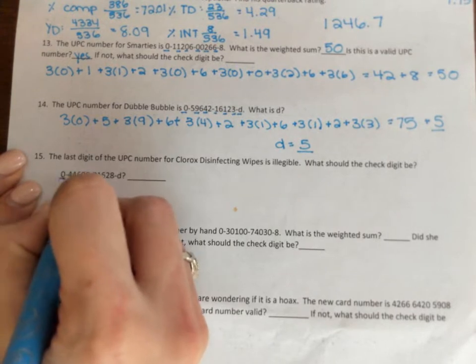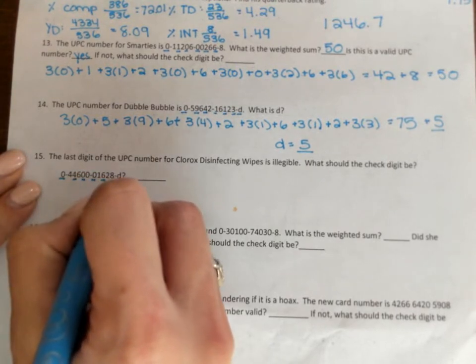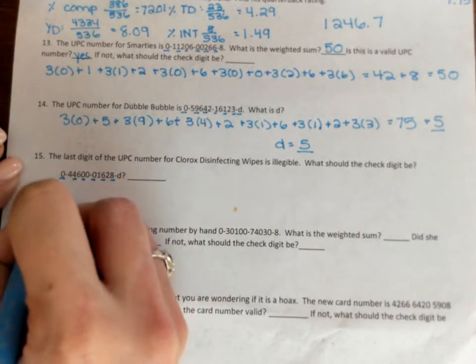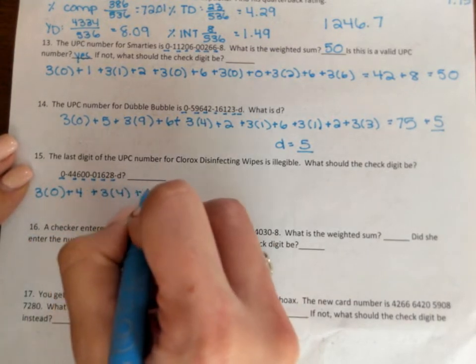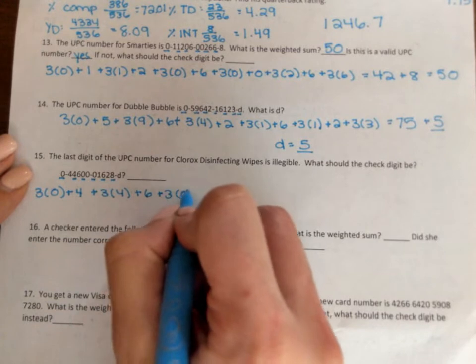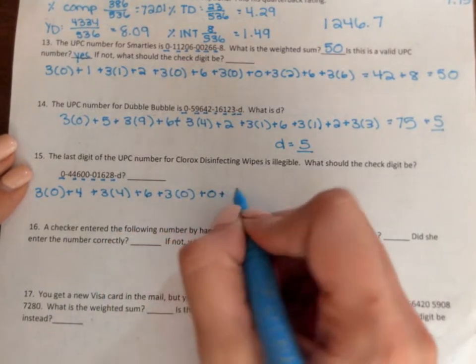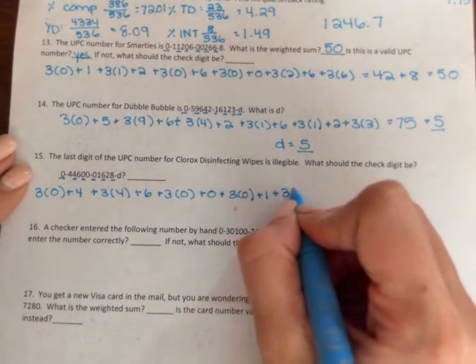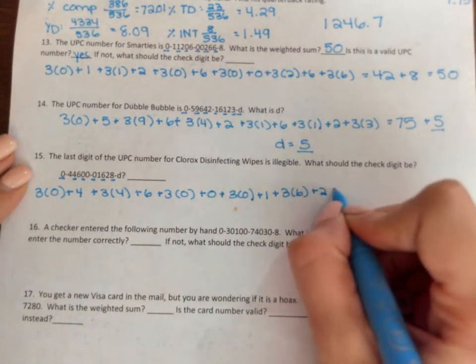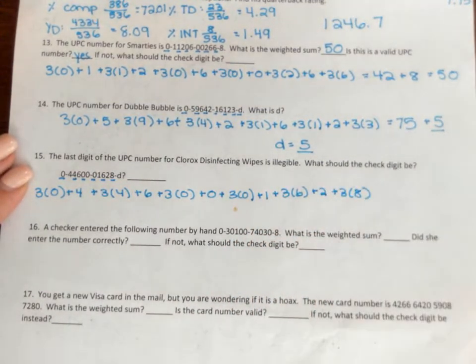All of our odd numbers, 3 times 0 plus 4, 3 times 4 plus 6, 3 times 0 plus 0, 3 times 0 plus 1, 3 times 6 plus 2, 3 times 8.